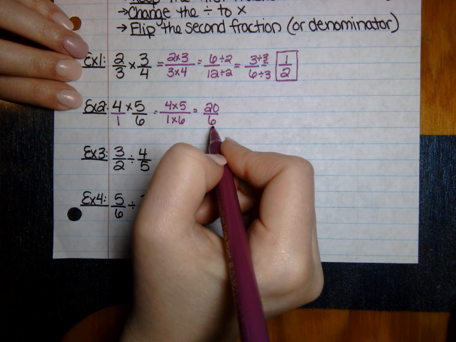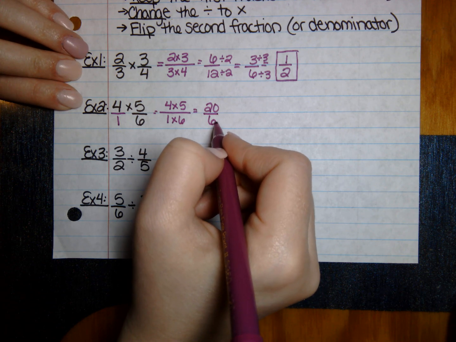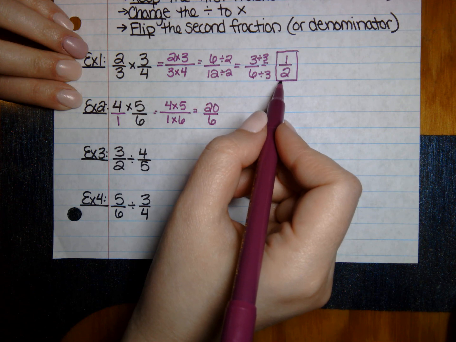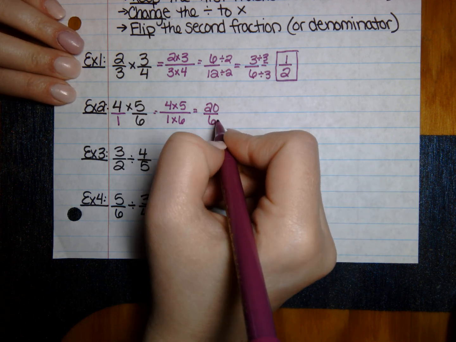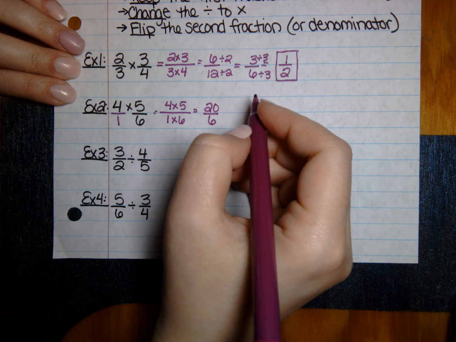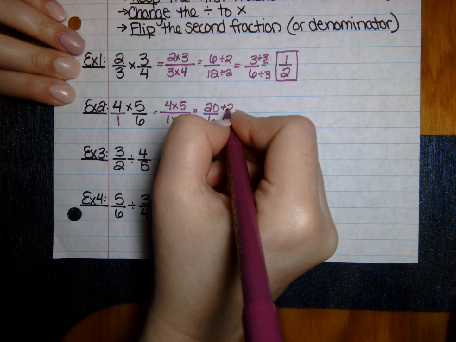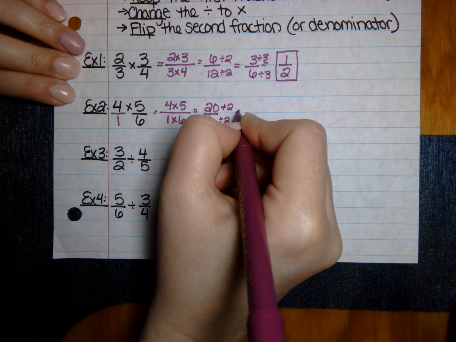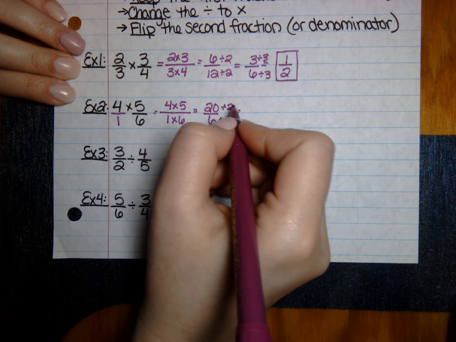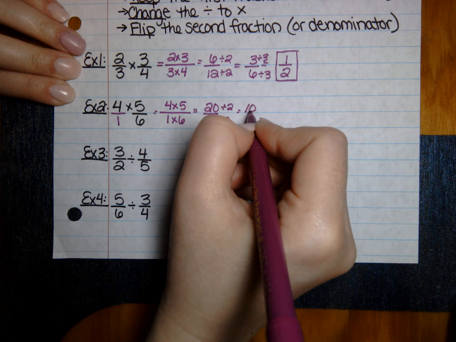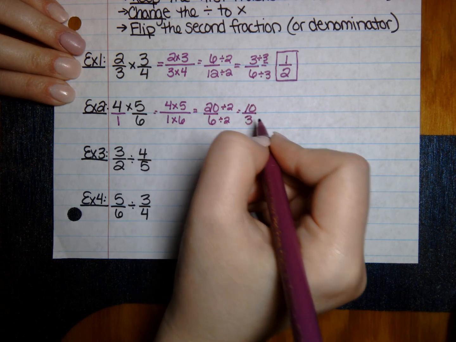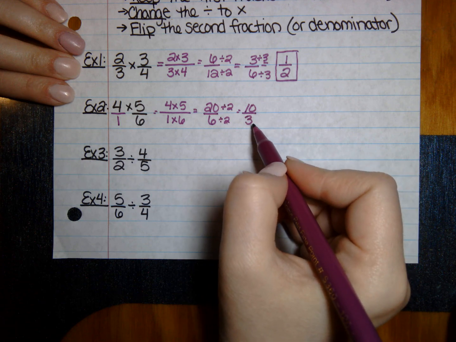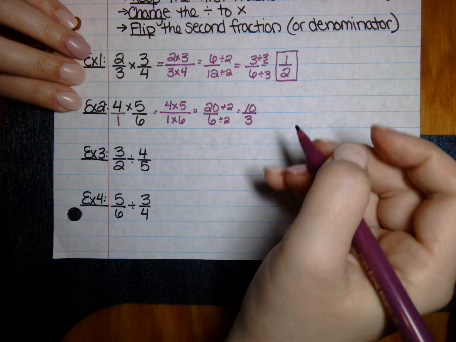To deal with an improper fraction, first reduce as much as you can like we did up here, and then you're going to have to do long division. Because one ends in a 0 and one ends in a 6, I know that they're both evens, so they're both divisible by 2. So now I have 20 divided by 2 is going to give me 10. 6 divided by 2 is going to give me 3. Now I have what we call a prime number, so I can't divide that any further, so now I'm just going to have to do long division.